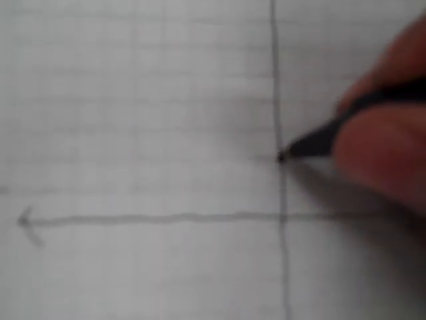Okay, so 0, 2. 4, negative 1. 1, 2, 3, 4, down 1. And then 8, negative 4. 1, 2, 3, 4, 5, 6, 7, 8. 1, 2, 3, 4. Okay, so make your line, make sure you make it as long as you can.